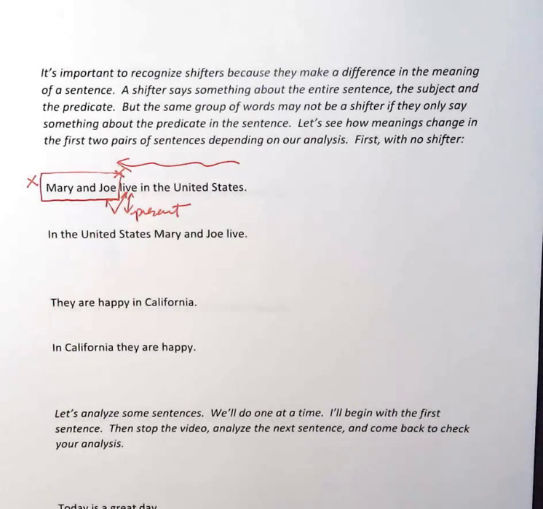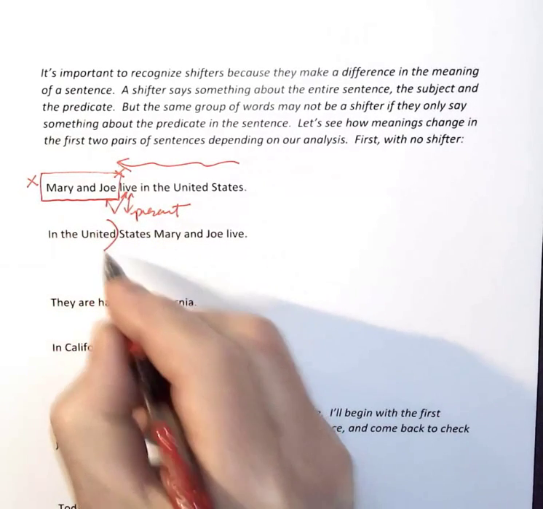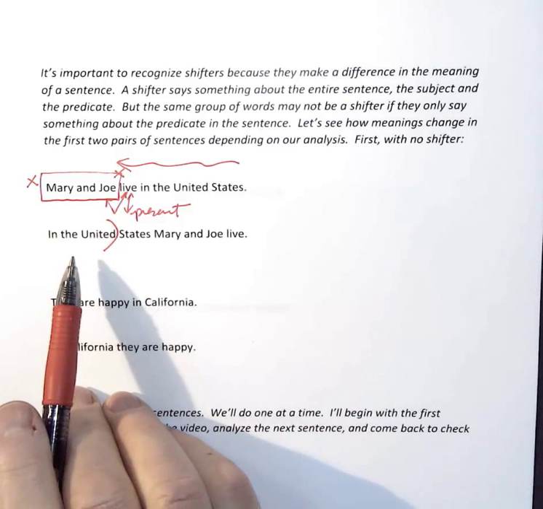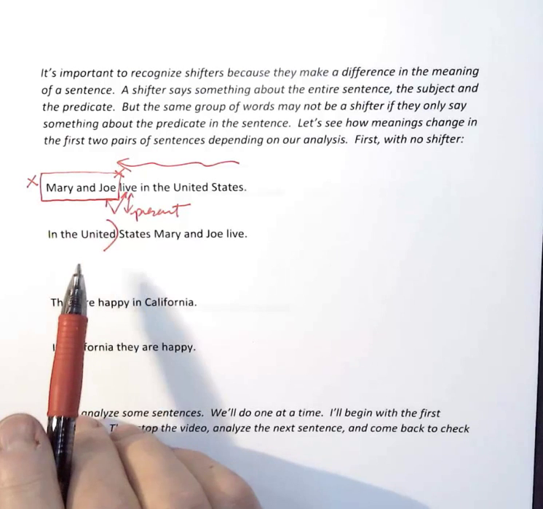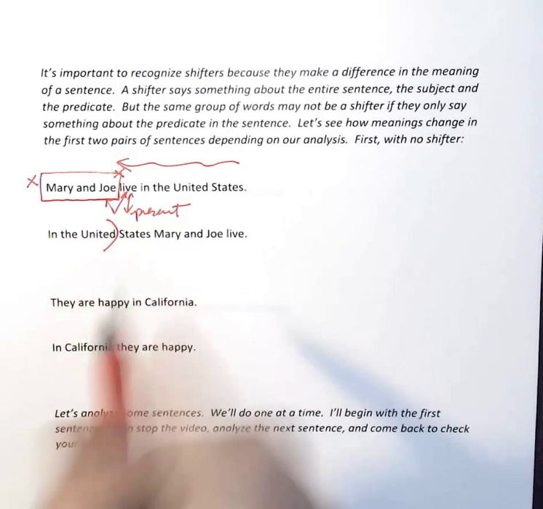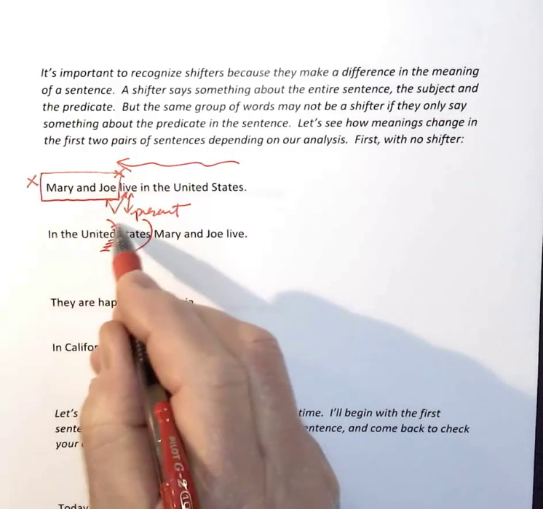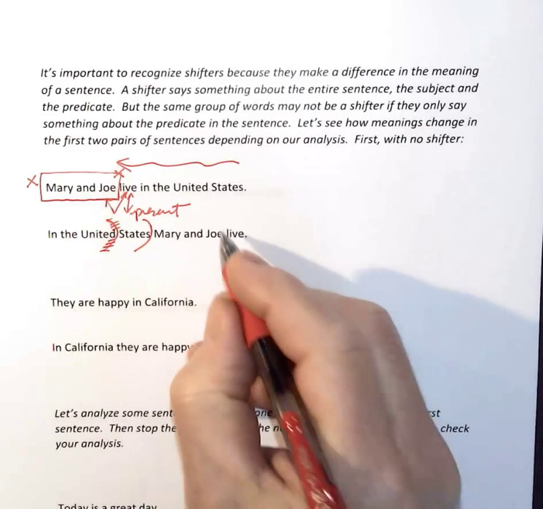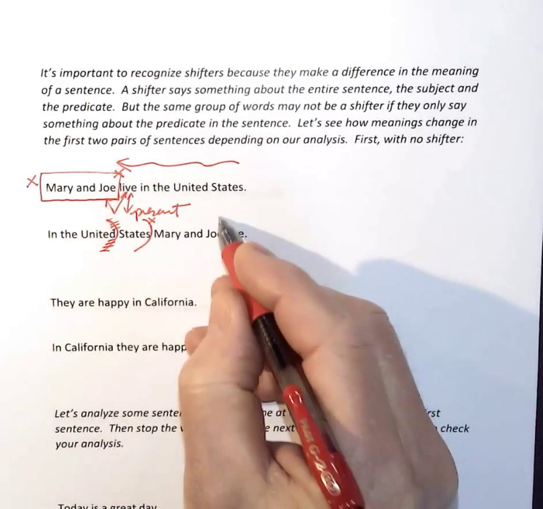But now let's take a look, and I say, okay, in the United States is a shifter. It really wouldn't matter if I have the shifter in the front or the end, but if I'm thinking that the United States is the shifter, then let me finish the analysis. In the United States, do Mary and Joe live?